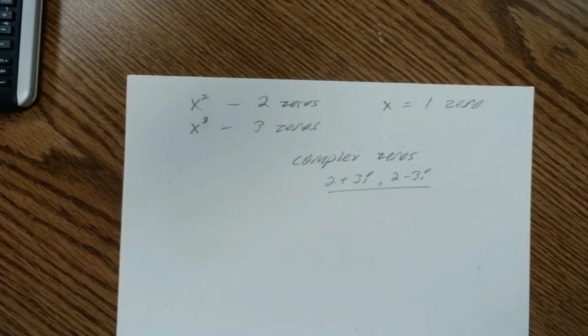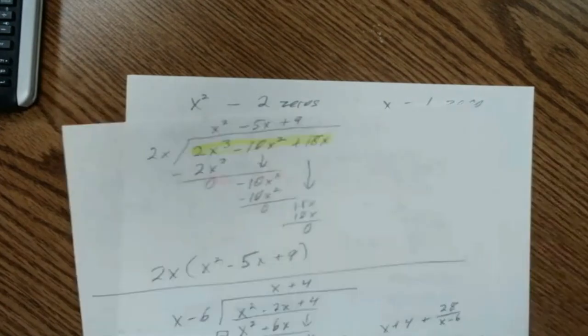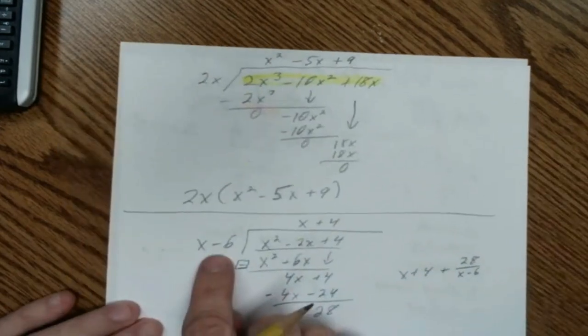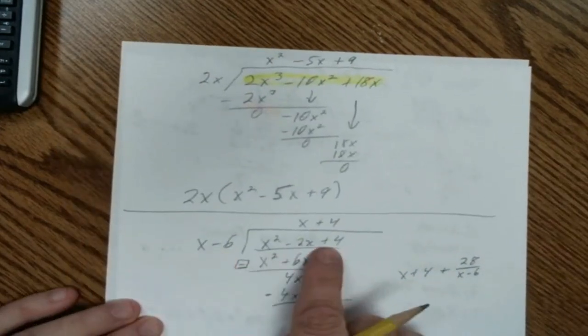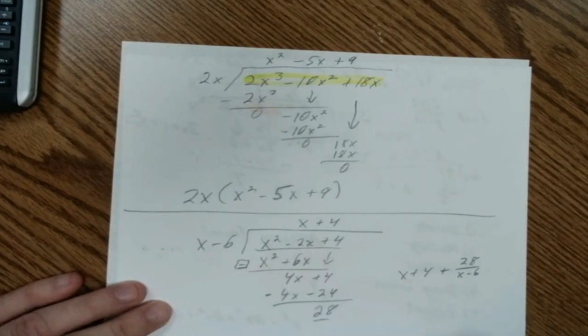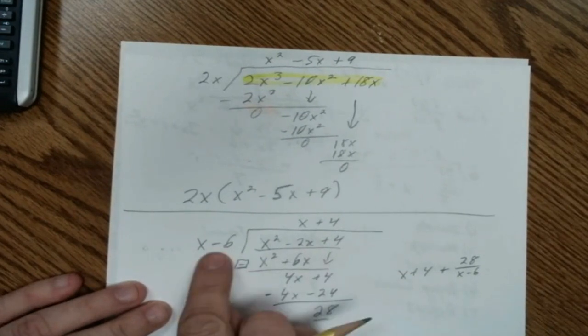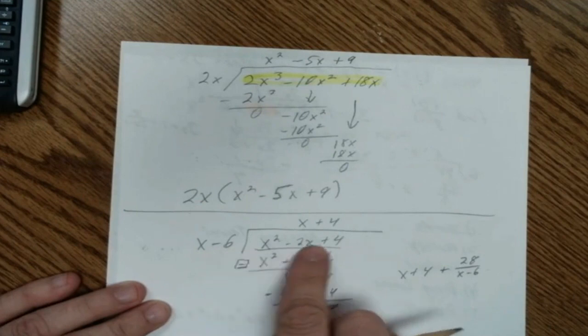All right. So the other thing we want to talk about is the factor theorem. The factor theorem helps us figure out what all the factors are. So when we divide, let's go back to this here, the factor theorem. If we divide this by x minus 6, and we divide this equation, and we end up with a remainder, that tells us that x minus 6 is not one of the factors of this.